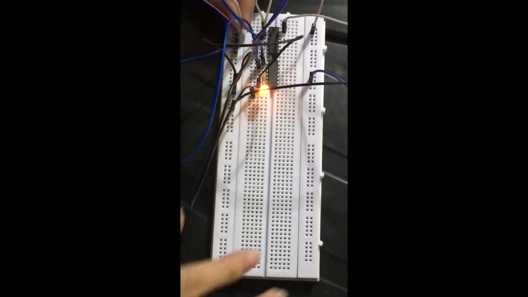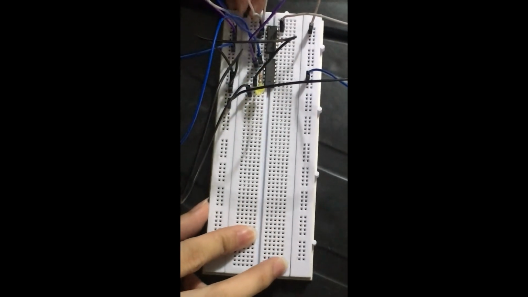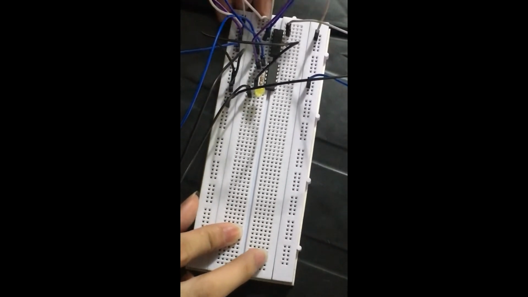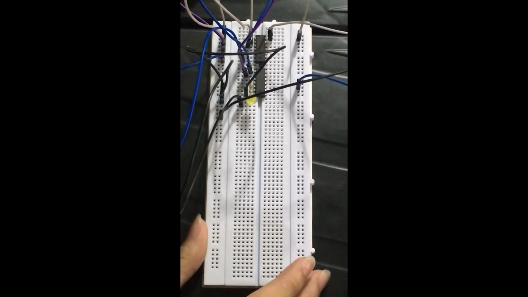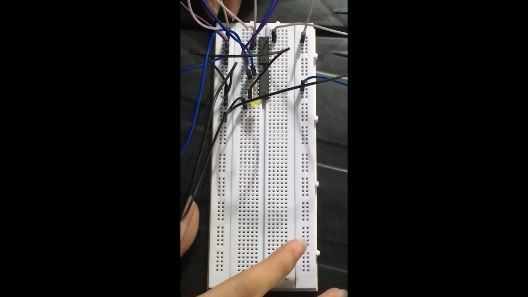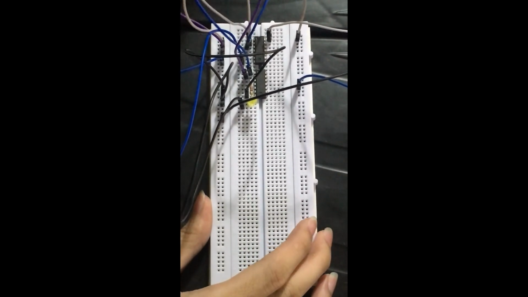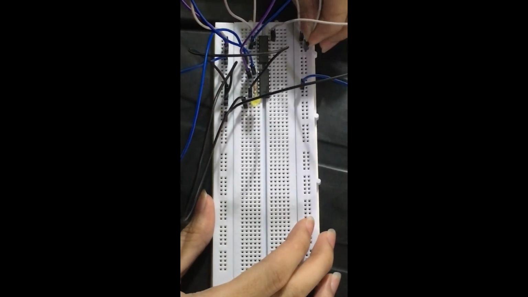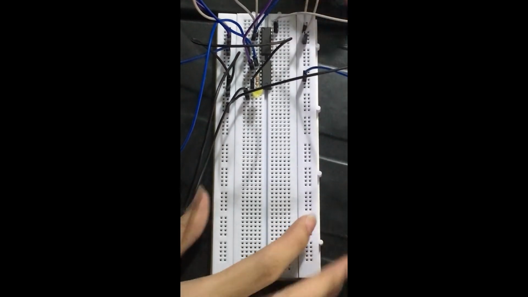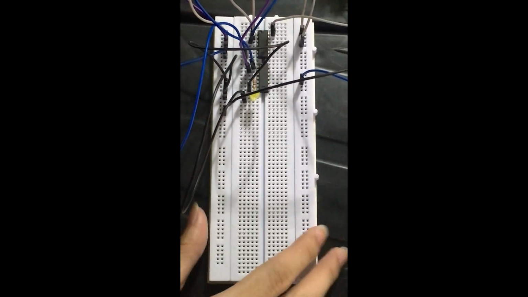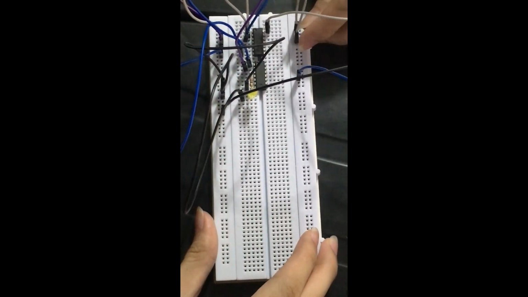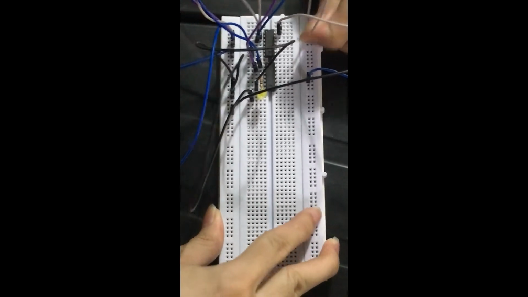The LED will be off. For logic 0, 0, and 1, the output will be off. For logic 0, 1, and 0, the output will be off.